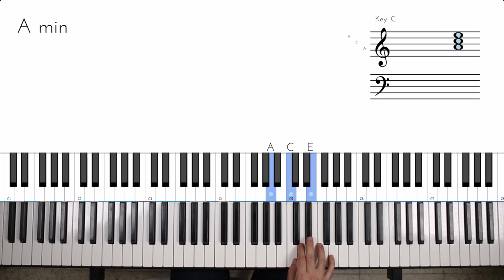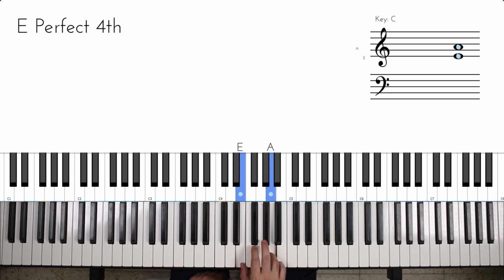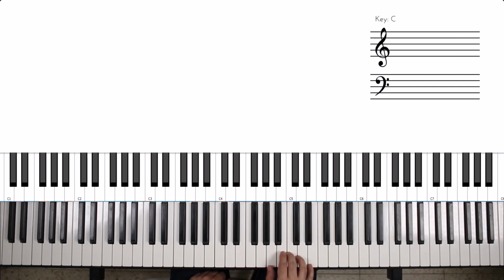That tends to sound kind of good. Or you can move down 5 semitones, so from an A, 1, 2, 3, 4, 5 semitones to an E minor.